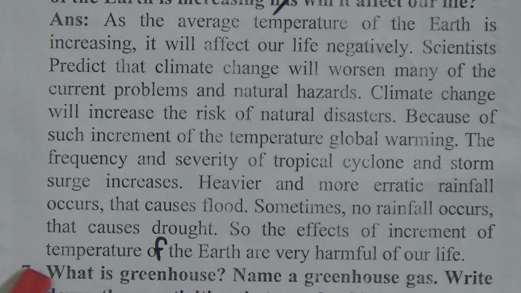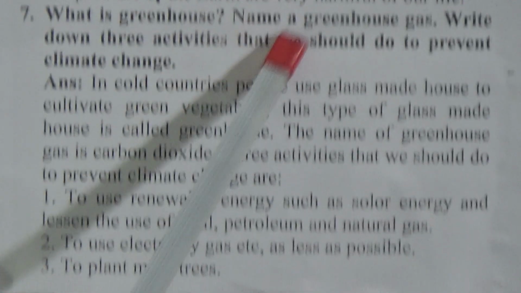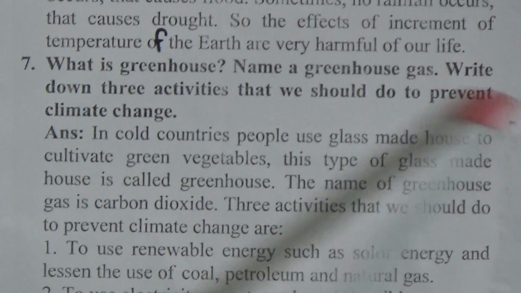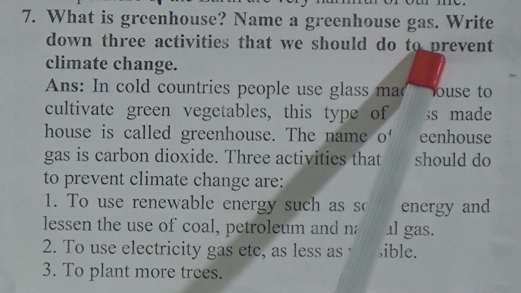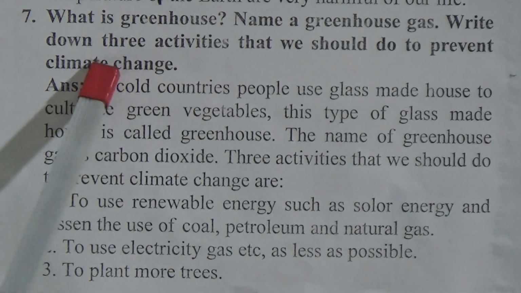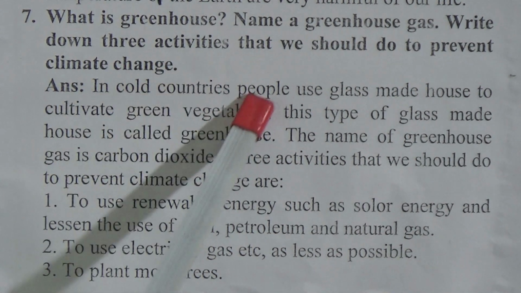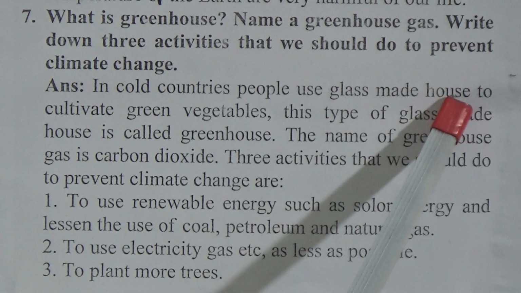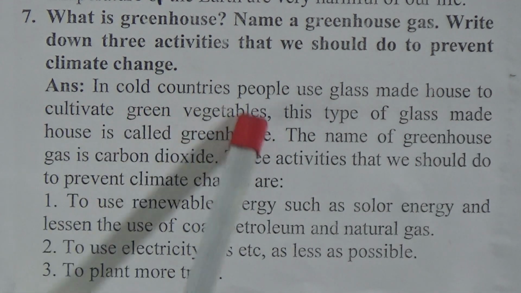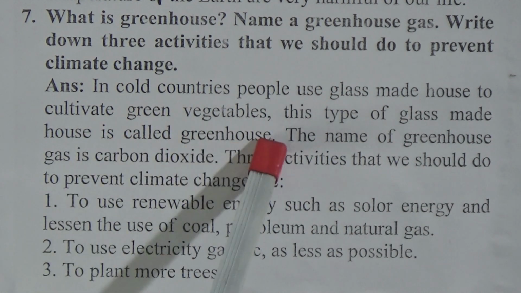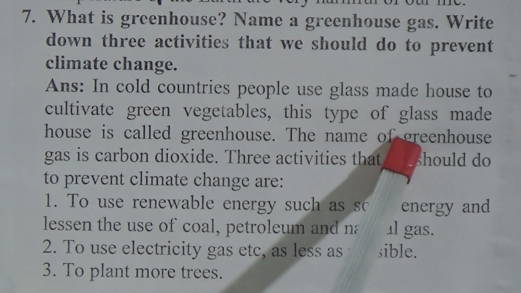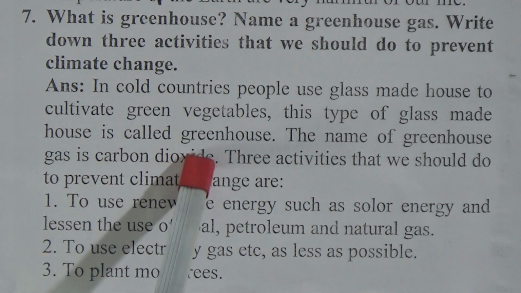Question number 7: what is greenhouse? Name a greenhouse gas. Write down 3 activities that we should do to prevent climate change. The answer of the question is: in cold countries, people use glass-made houses to cultivate green vegetables. This type of glass-made house is called greenhouse. The name of a greenhouse gas is carbon dioxide.